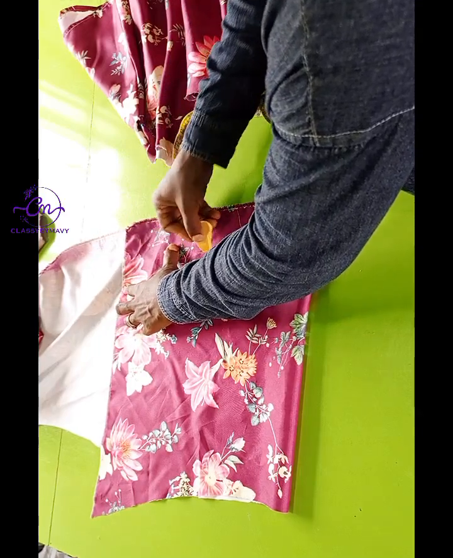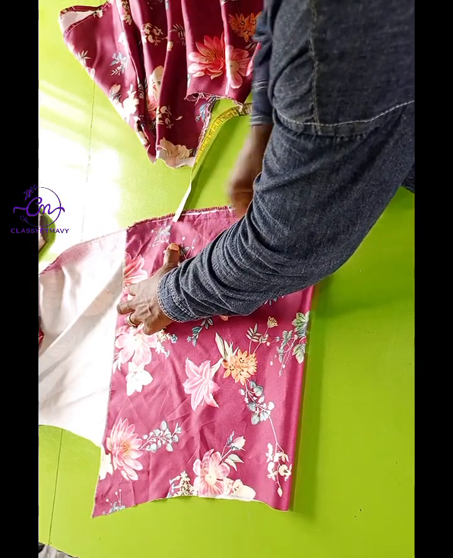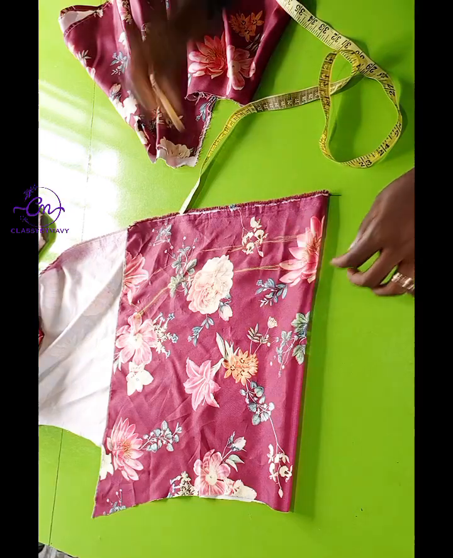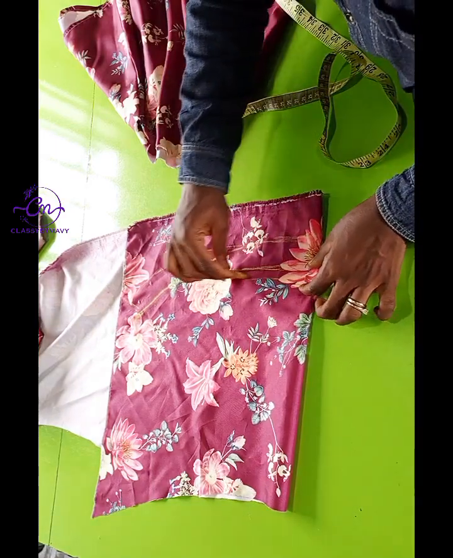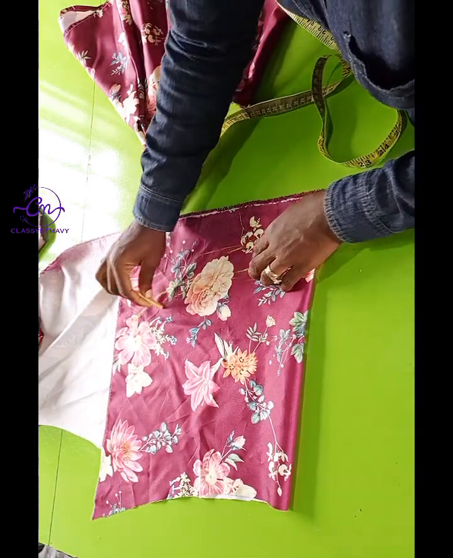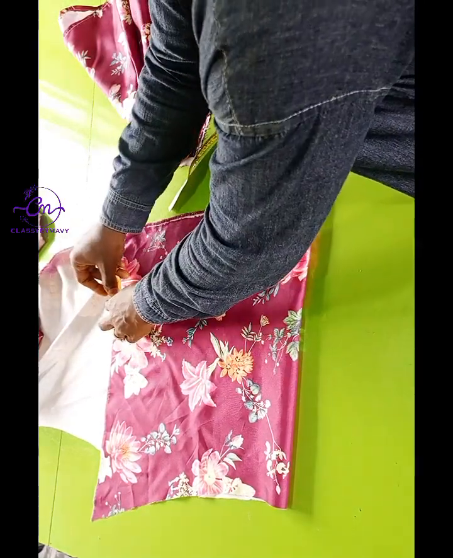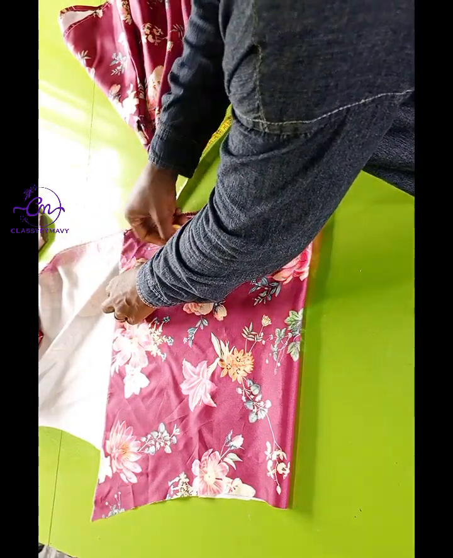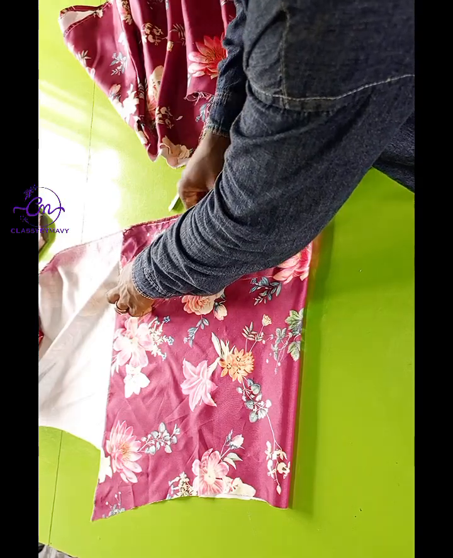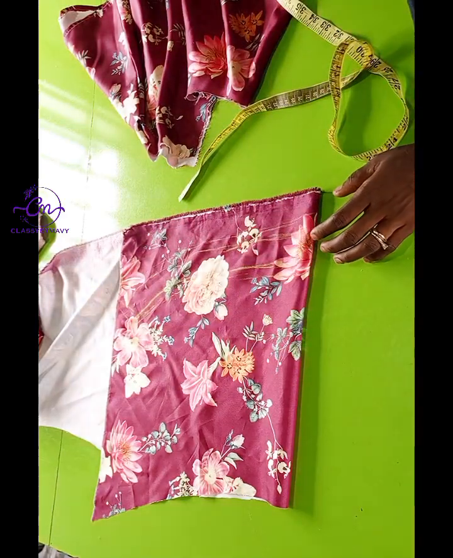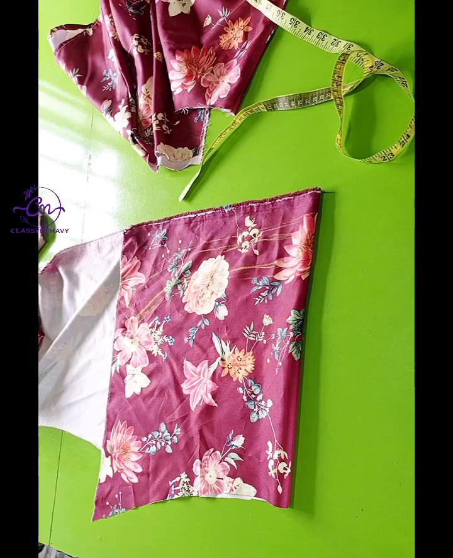In total, I'll be using 1 inch for the stitching, and then I'll be having a band of 1 inch. Okay, so depending on the size of the band you want, you can do your calculations and then cut out your own. Can you see? So this is the shape we are looking at. This is the shape of the band we are looking at. So after doing this, I'll simply cut it out.